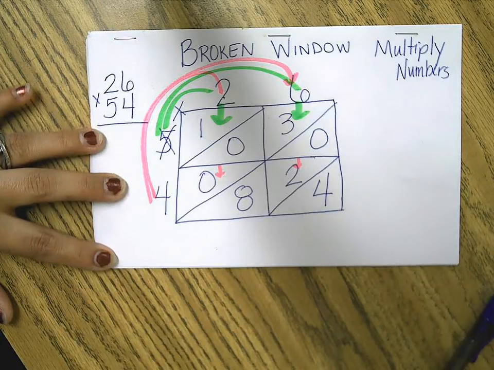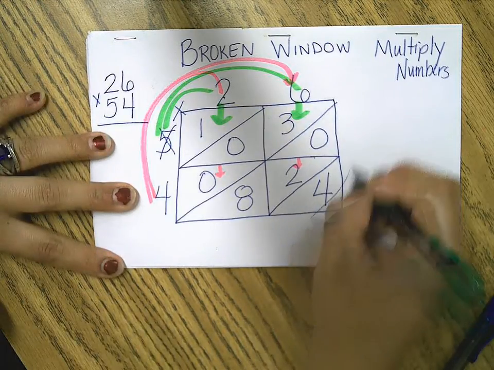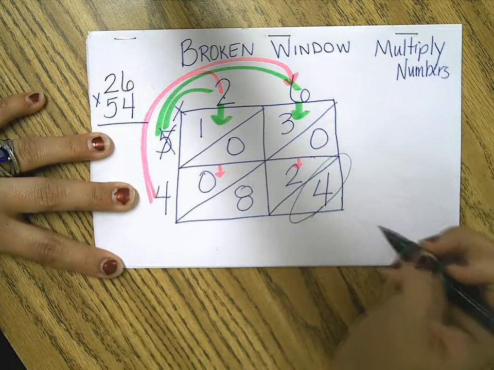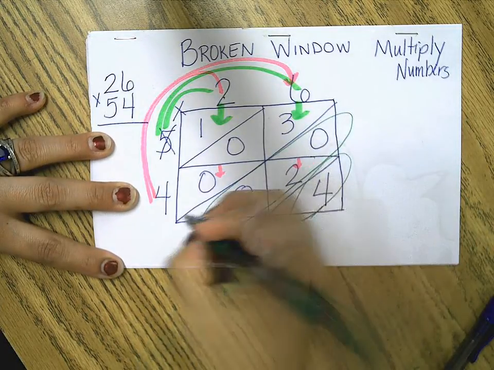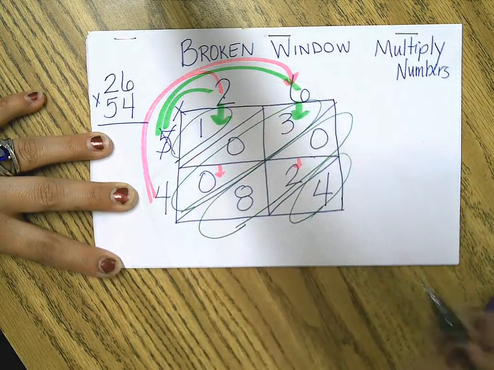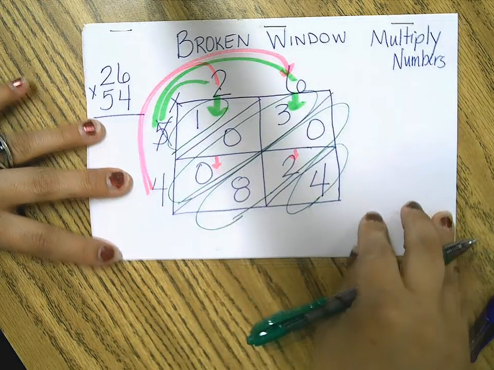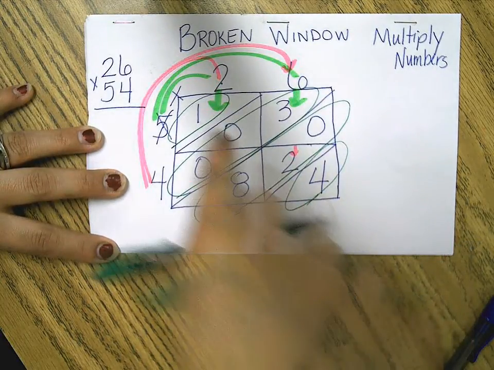Okay. Here's the part where a lot of kids tend to mess up. Okay? You're now going to be adding diagonally. So you're adding that one by itself. You're adding these together. You're adding these together. And this one. Okay? And they're going to go in order, like that. We start from the bottom and work our way up.